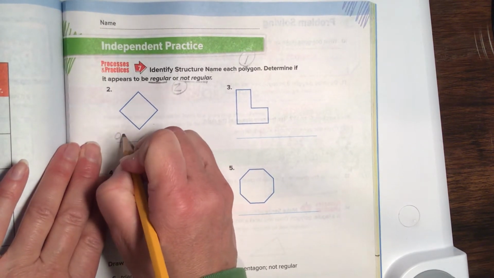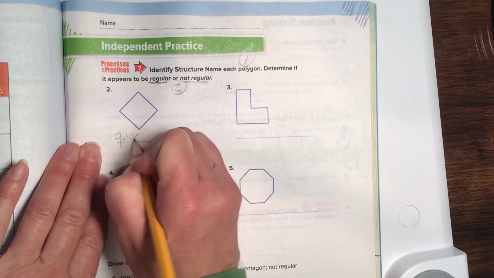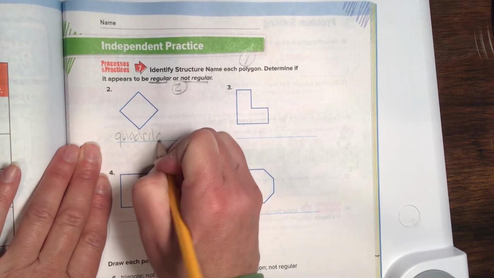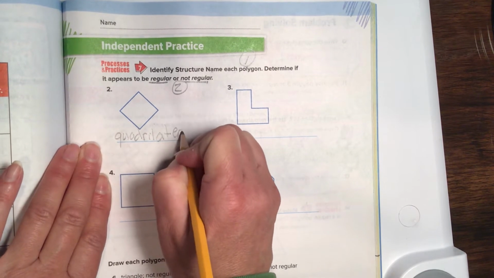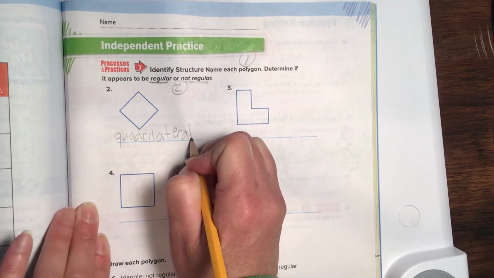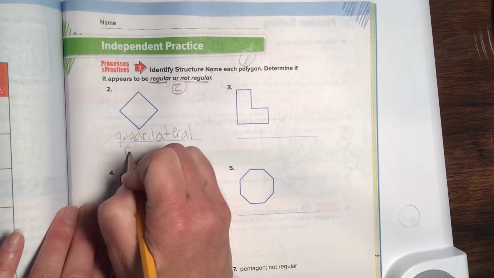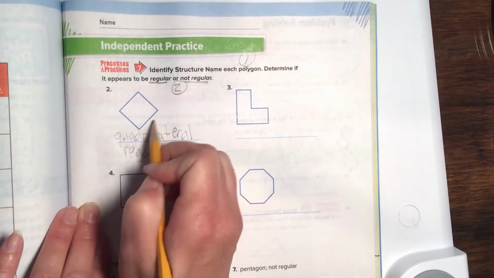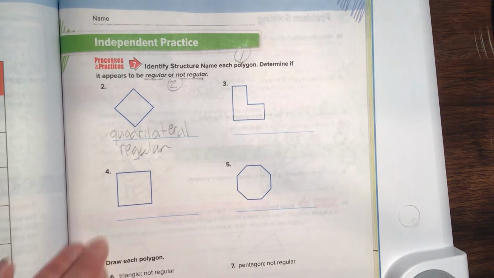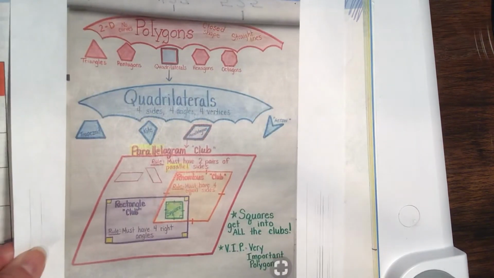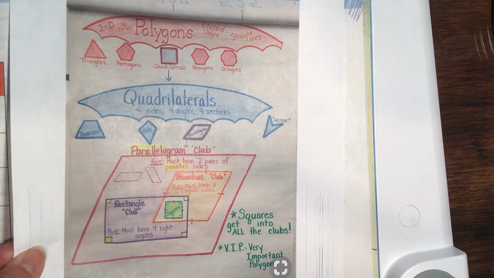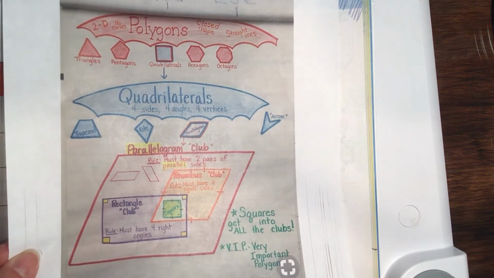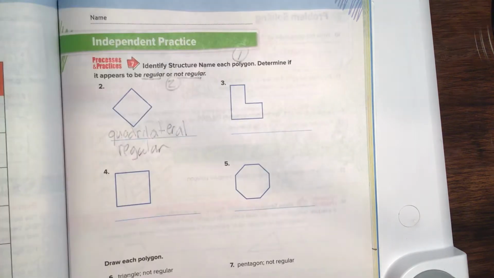And it's spelled Q-U-A-D-R-I-L-A-T-E-R-A-L. Whew, that was a mouthful. And it is regular because all the sides are the same and all the angles are the same. Good job. And by the way, this is going to come in really handy. Make sure you have a screenshot of this on your iPad.